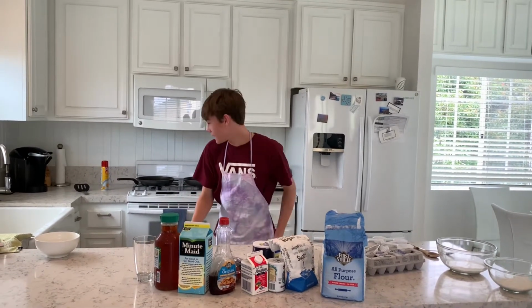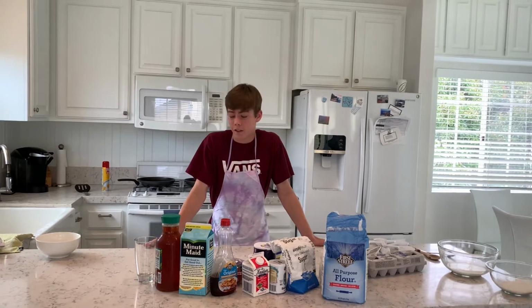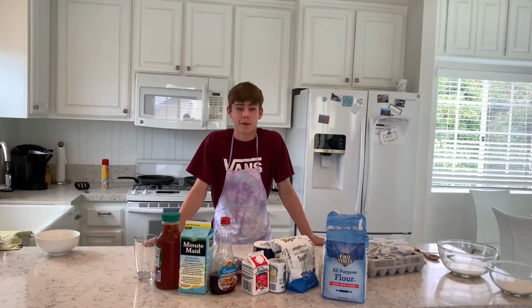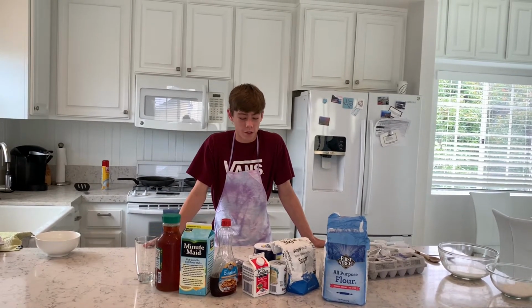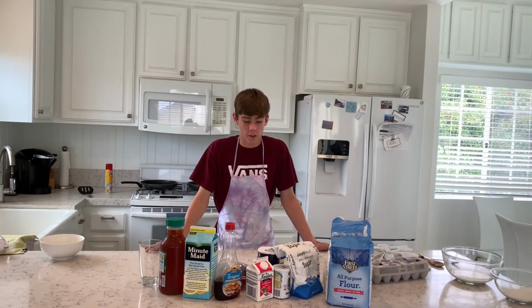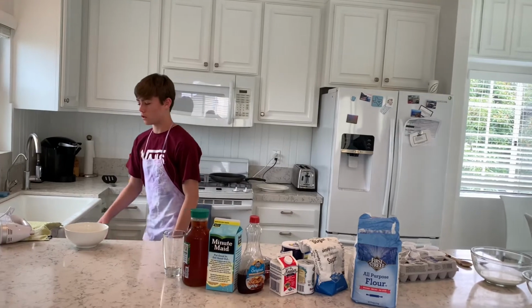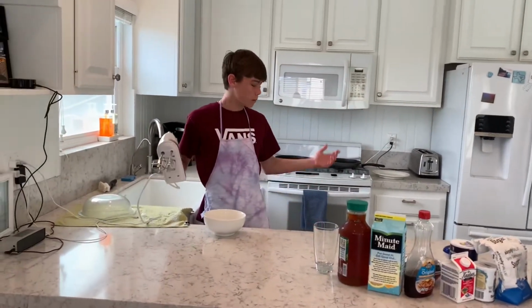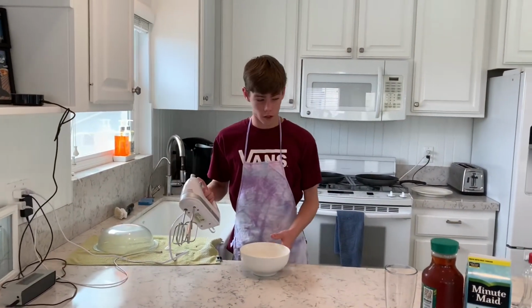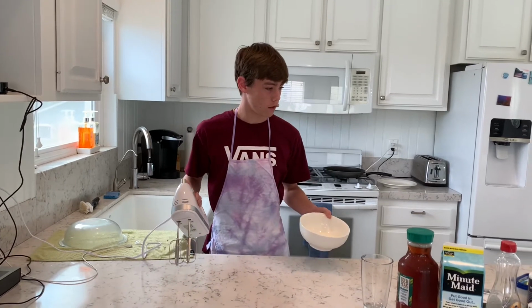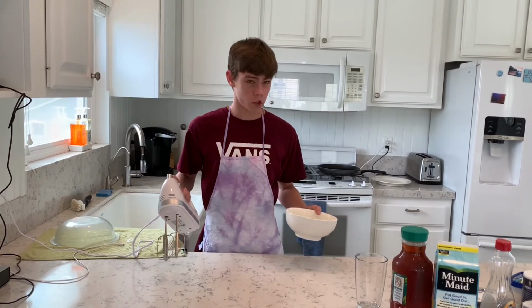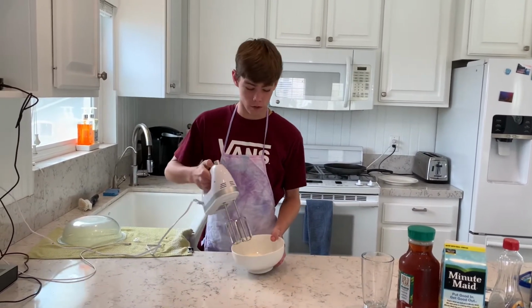So we're making pancakes with whipped cream and Arnold Palmer. We've got all the ingredients here, and to start off, we're making the whipped cream solution. I'm gonna put this in the fridge. So we have our pre-made amount of whipping cream and sugar. We'll just mix this.